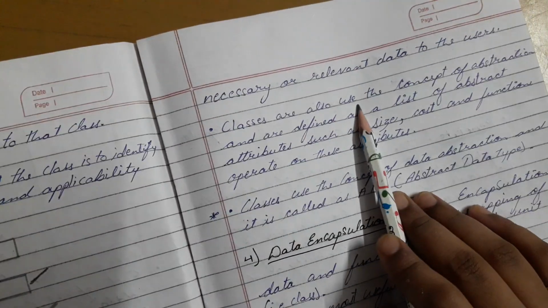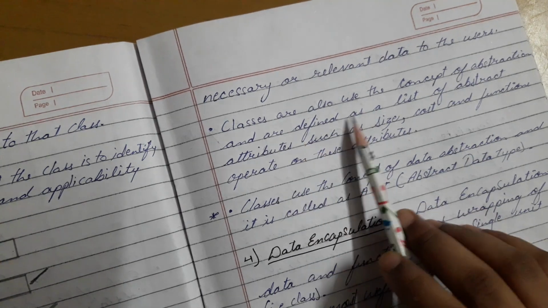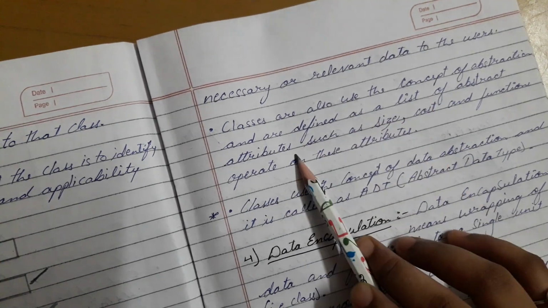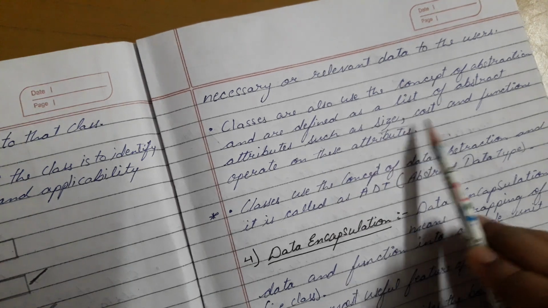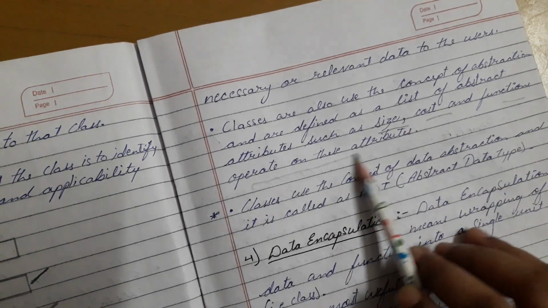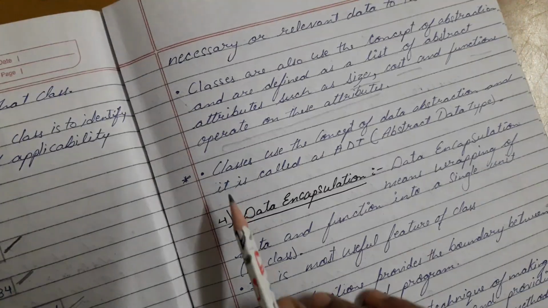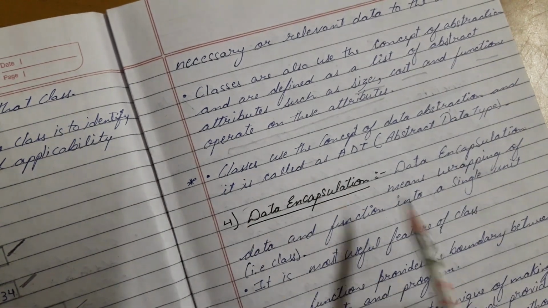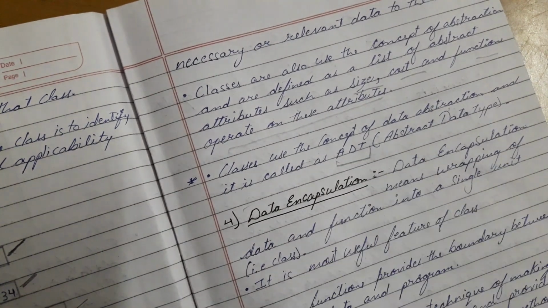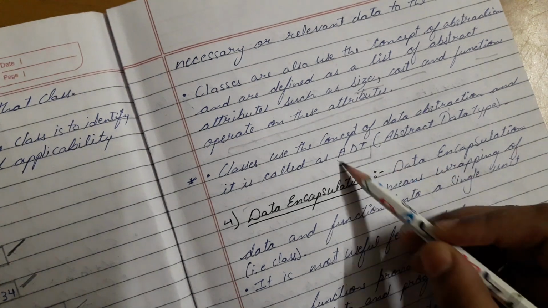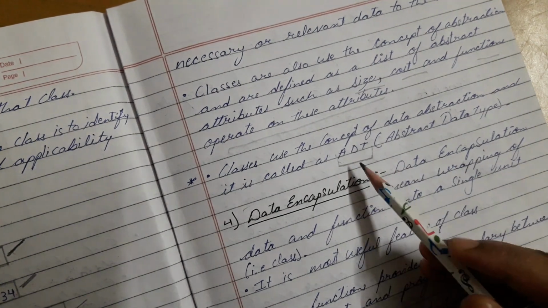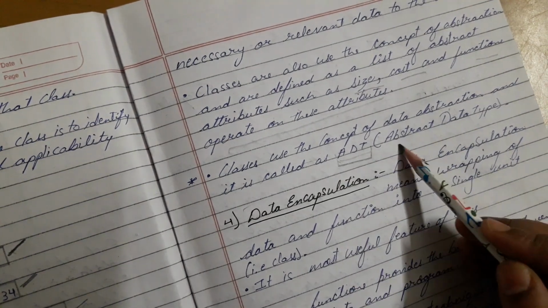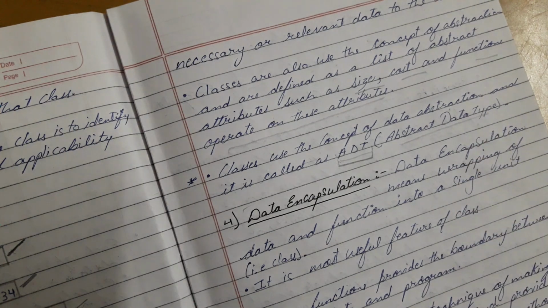Classes also use the concept of abstraction and are defined as a list of abstract attributes such as size, cost. Functions operate on these attributes. Classes use the concept of data abstraction and it is called ADT. You can mostly hear the name ADT, which means abstract data types.